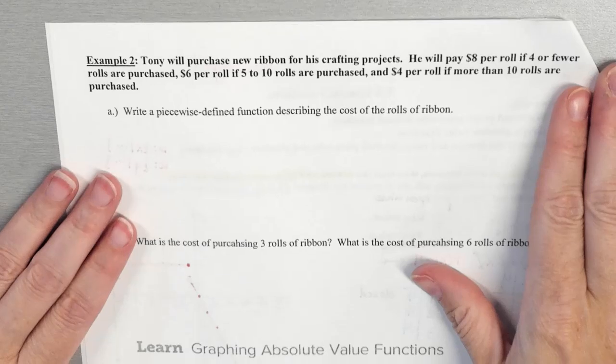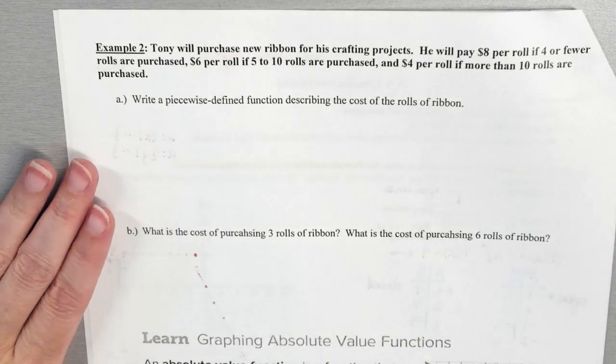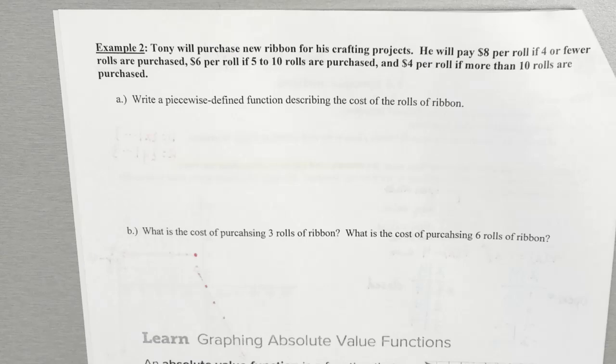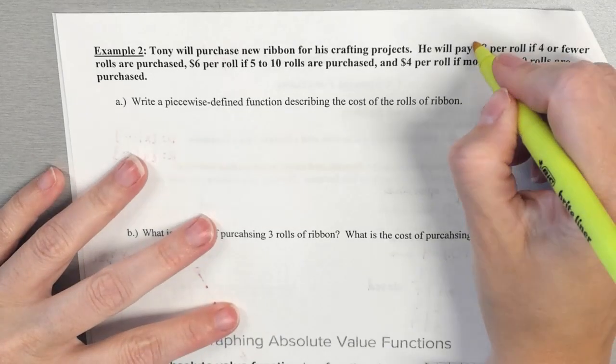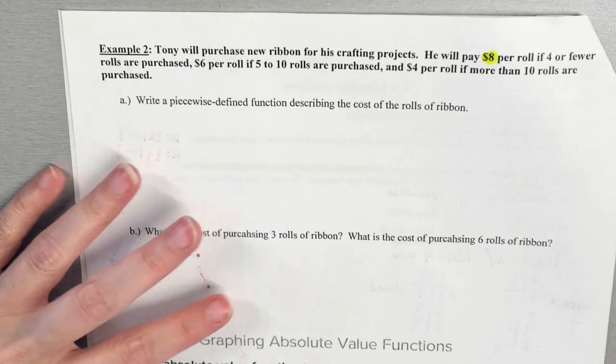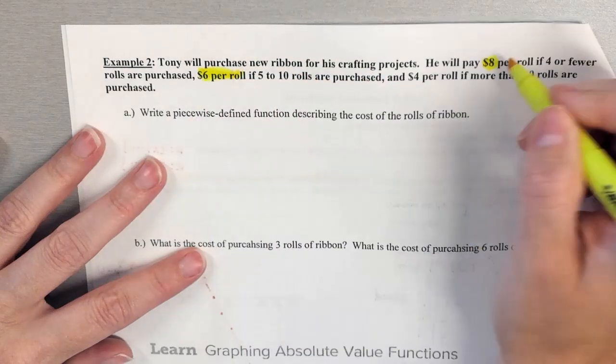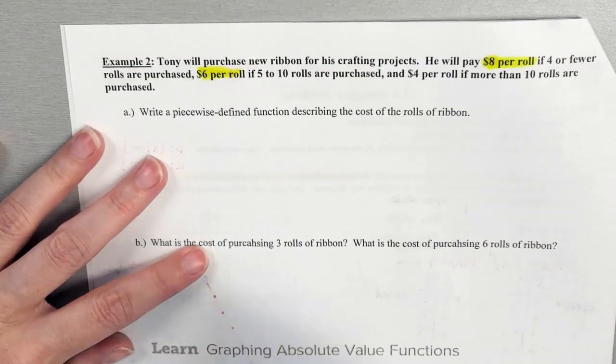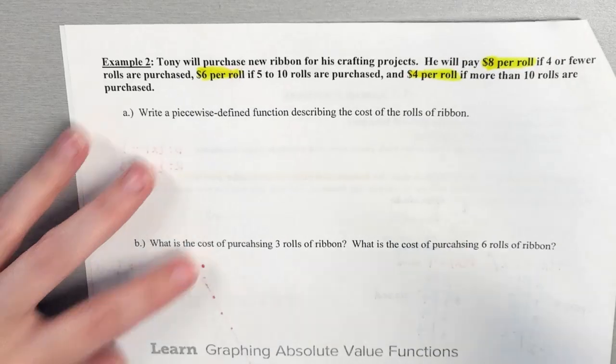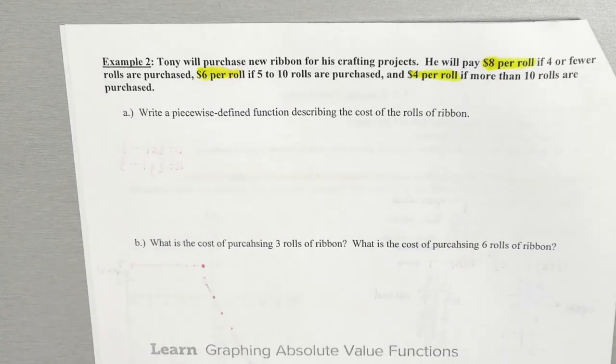All right, so we graphed those piecewise functions. The next thing we're going to do is actually make one, based on a story problem. So Tony's going to purchase new ribbon for his crafting projects, and he's going to pay $8 per roll. If 4 or fewer are purchased, $6 per roll. If 5 to 10 are purchased, and $4 per roll if more than 10 are purchased.